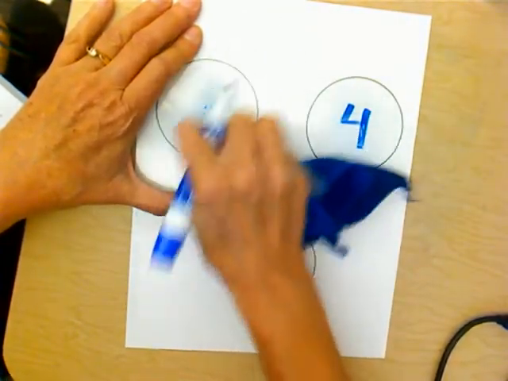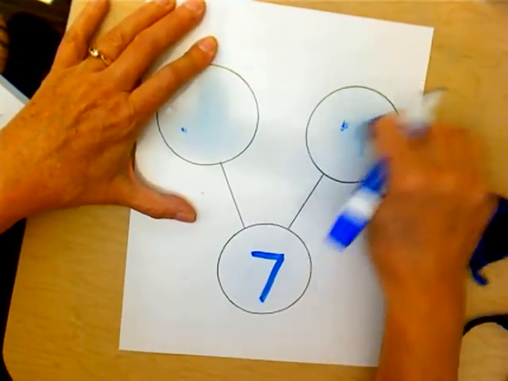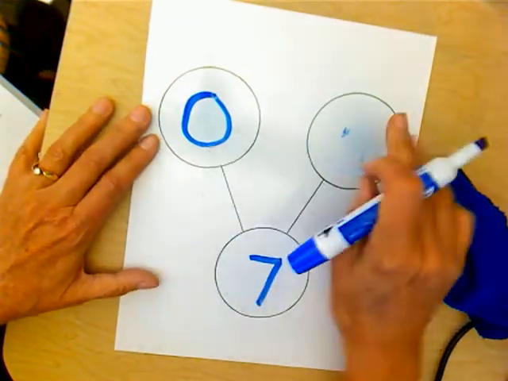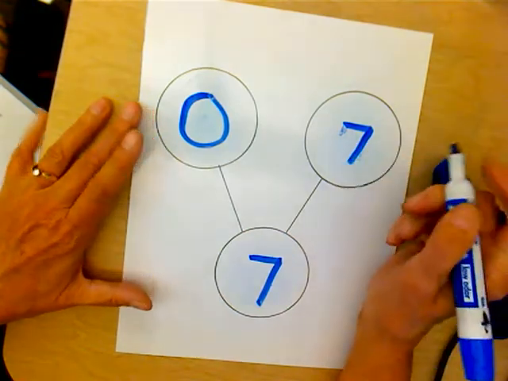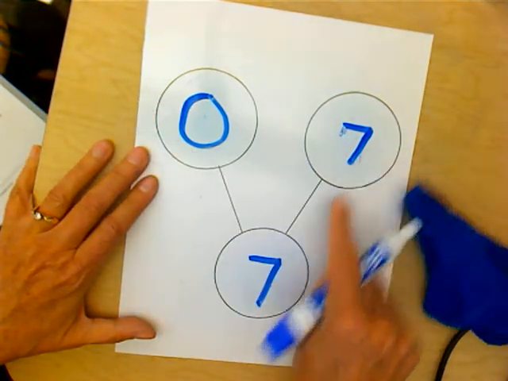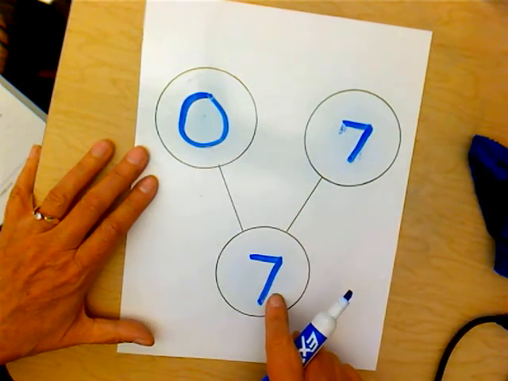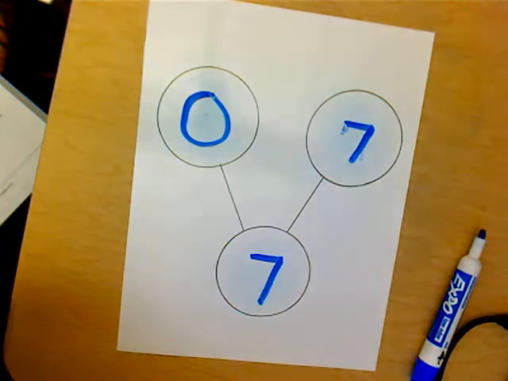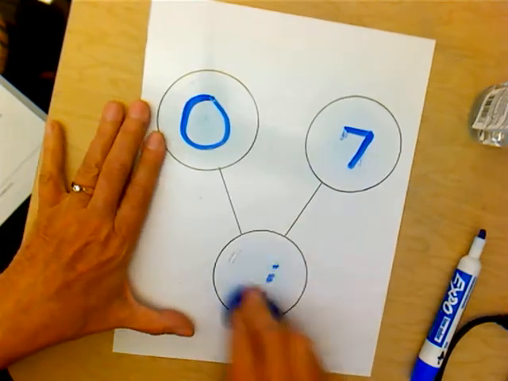Okay, let's try another one. What if I said 0? Okay, let's look at 0. If I said 0, 0 plus what would give me 7? If you said 7, congratulations. 0 plus 7 is 7, and 7 plus 0 is 7. All right, you're going to be doing some other practicing with that a little bit later in this lesson, where you're going to have different numbers as your target number.